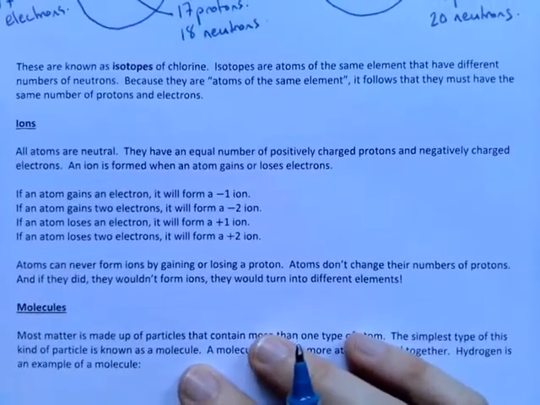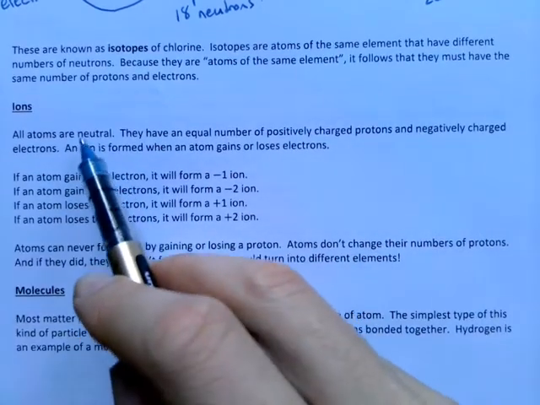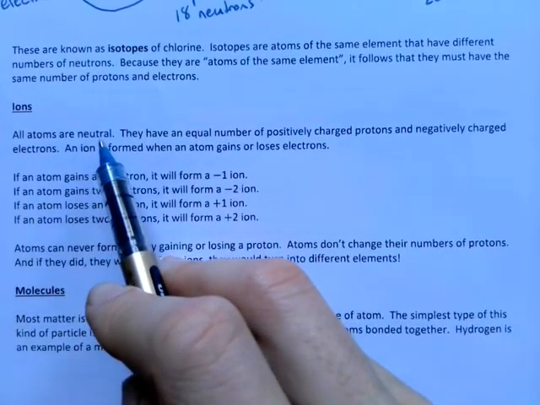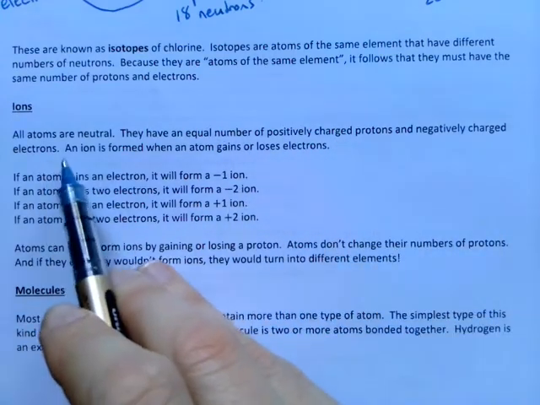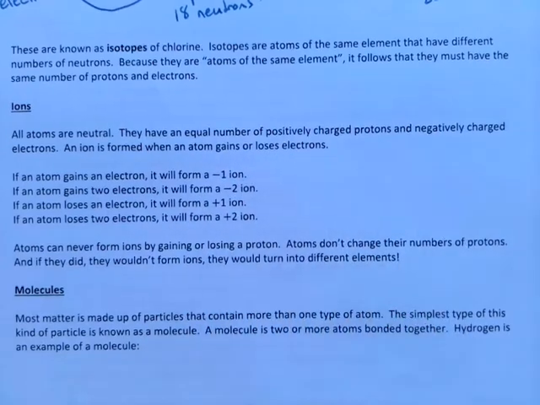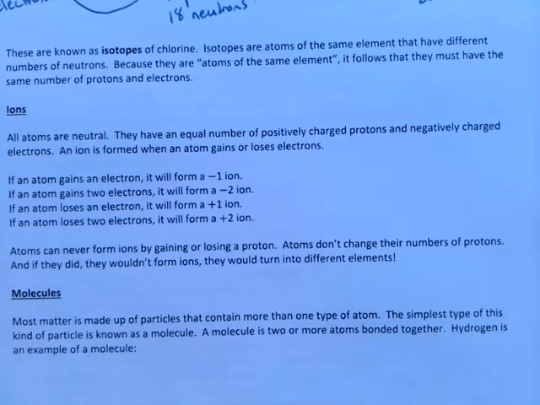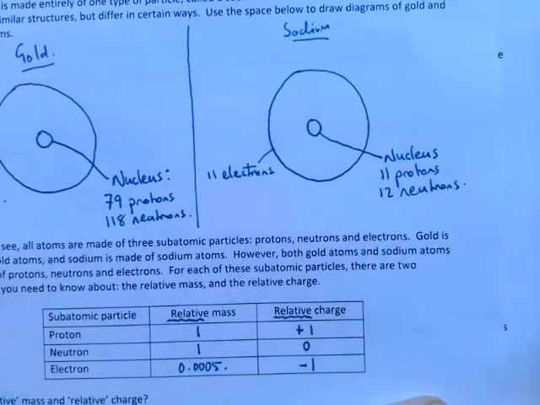Next, number 2, ions. Okay, all atoms are neutral. They have an equal number of positively charged protons and negatively charged electrons. An ion is formed when an atom gains or loses electrons. So if you remember, let's go back to our example of sodium. Okay, sodium has 11 protons and 11 electrons.